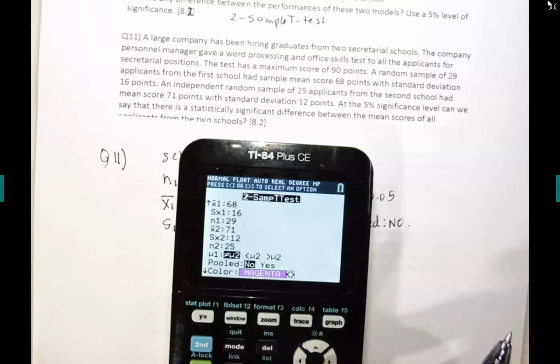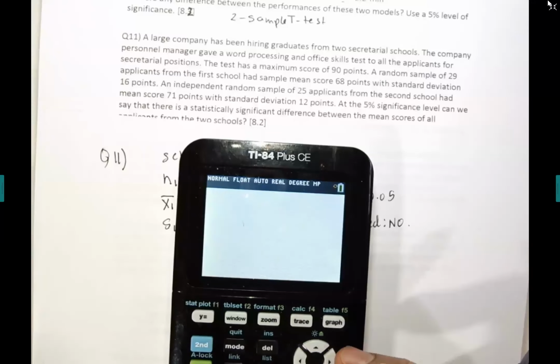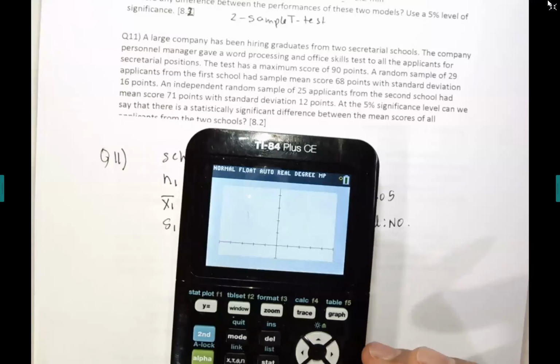Let me show you what would happen if you did a draw. Watch. You're gonna see a shaded area on the 2 sides. Big shaded area. Once you see too much shading, that means you fail to reject the null hypothesis. See here?